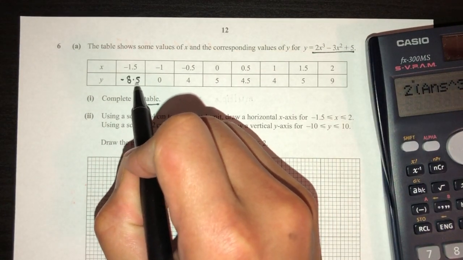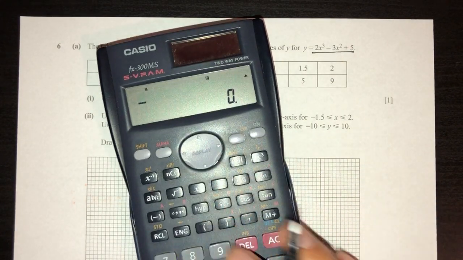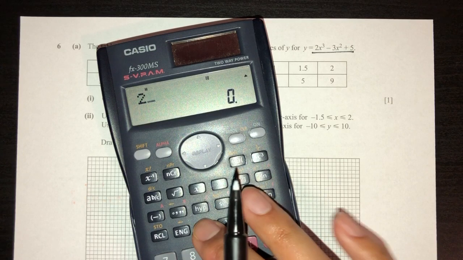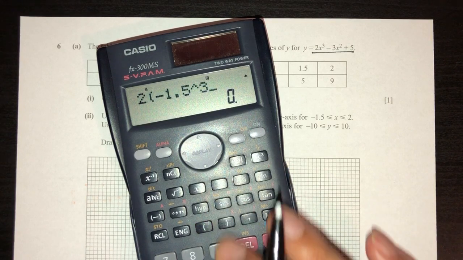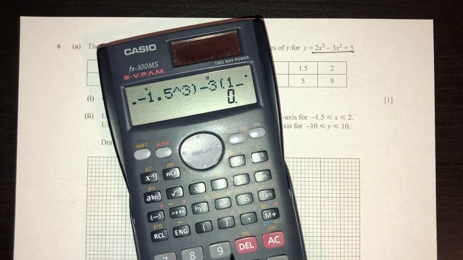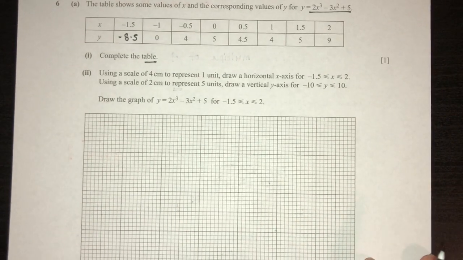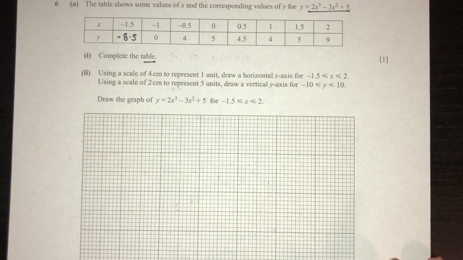minus 8.5. So I always like to double check in case I may have made any mistakes. So 2 times minus 1.5 to the power 3, minus 3 times minus 1.5 squared, plus 5. That will be minus 8.5. Good. Now let's move on to part 2.